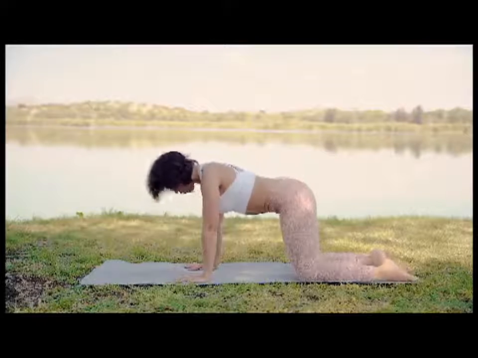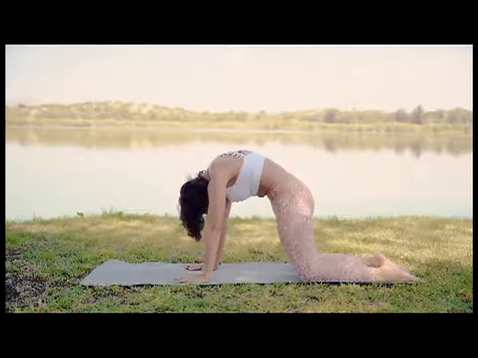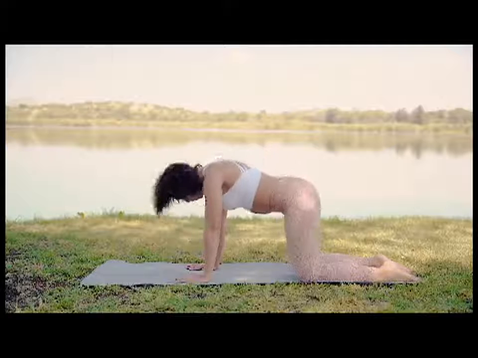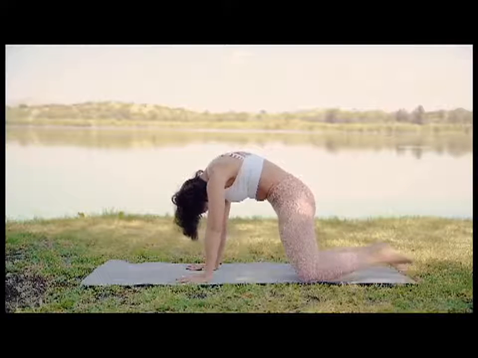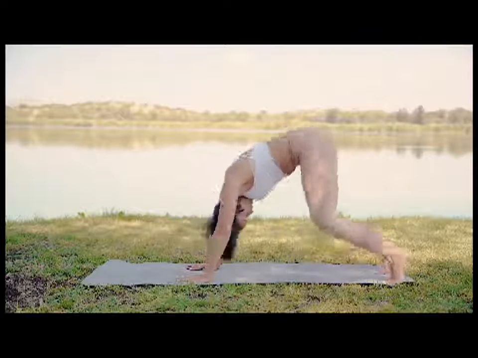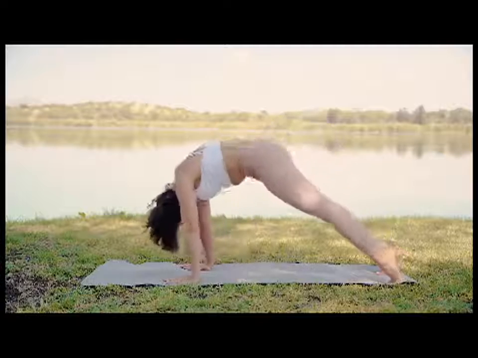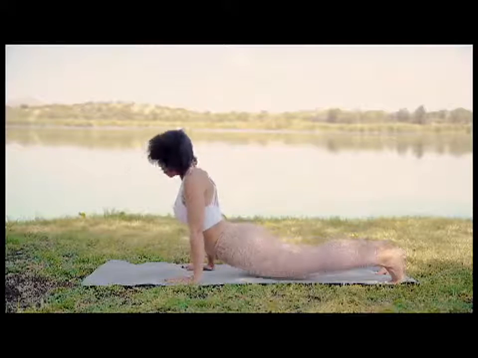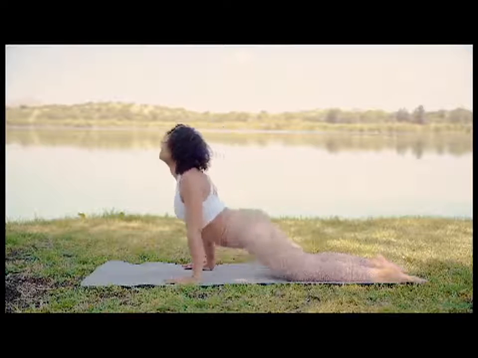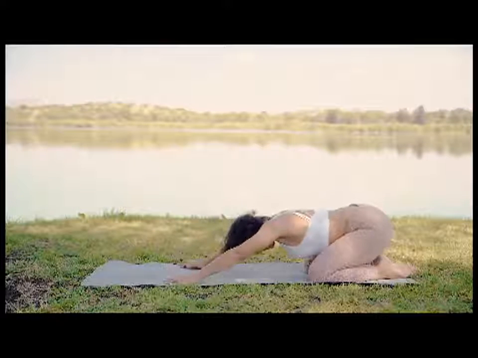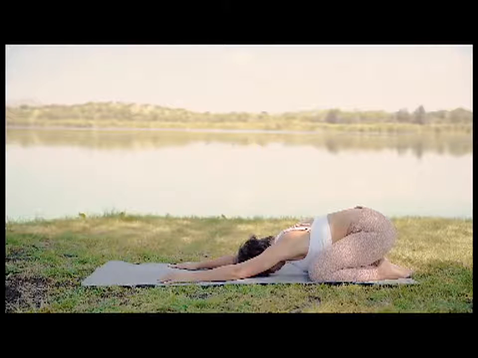Come onto all fours. Cat-cow, inhale, arch the back. Exhale, pull into the back, opening up the back. Inhale, arch, exhale, cat. And then plant the palms, plant the toes, lift into a downward dog. Inhale, up onto the toes, roll the body through all the way back to the mat. Open up the chest. And exhale, come back to child's pose, where you can take a moment to breathe and relax.